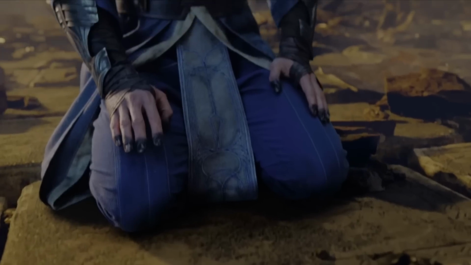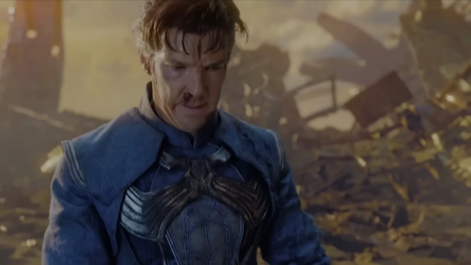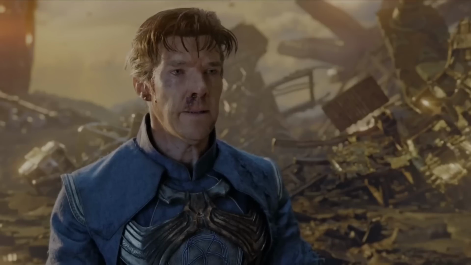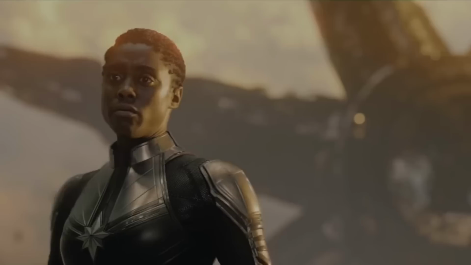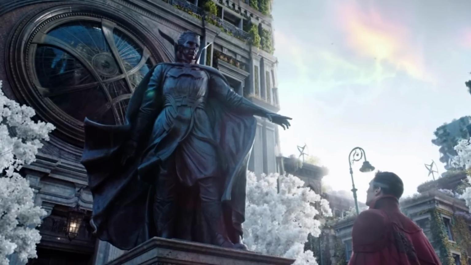Using the Darkhold, Strange inadvertently triggered a catastrophic incursion, leading to the destruction of one reality. To defeat Thanos, the Illuminati used the Book of Vishanti, with Strange ultimately sacrificing himself, making him a revered figure with a memorial statue outside the New York Sanctuary.